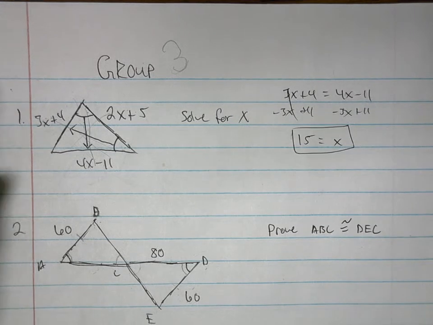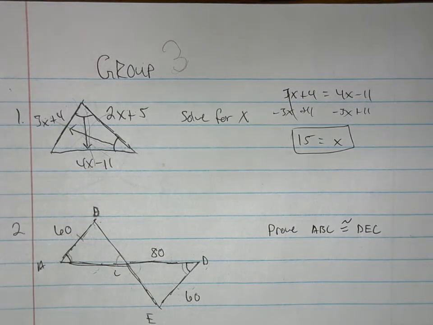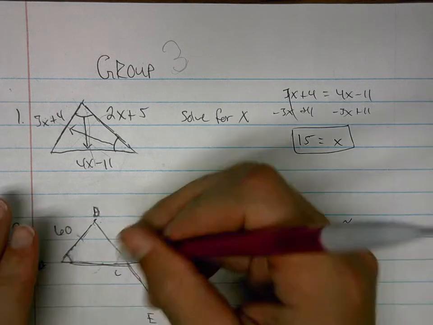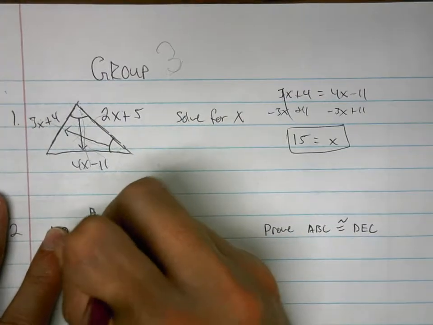Finished. For number 2, we are trying to prove that these two triangles are congruent. I told people not to draw on my paper, but they insist on doing it anyways.